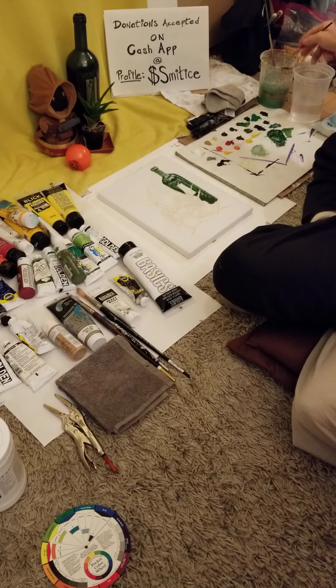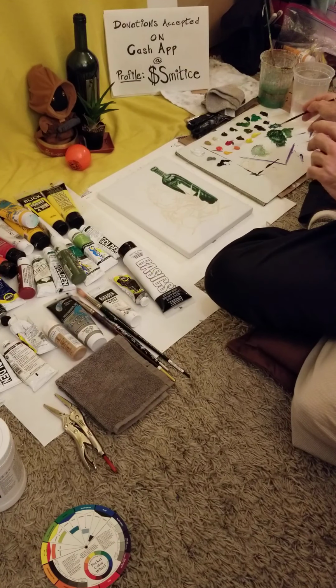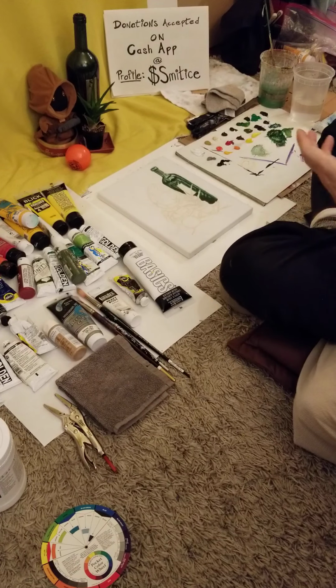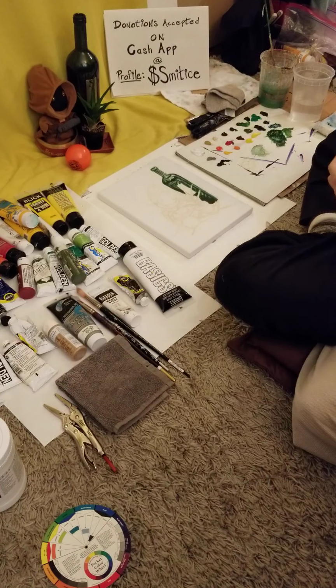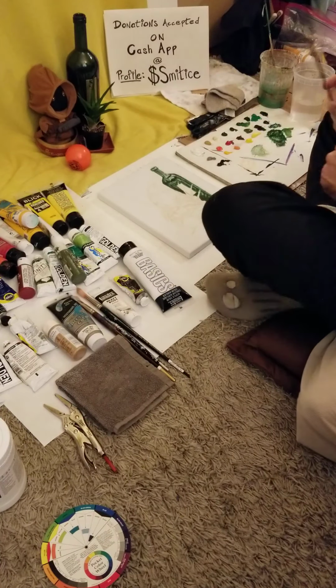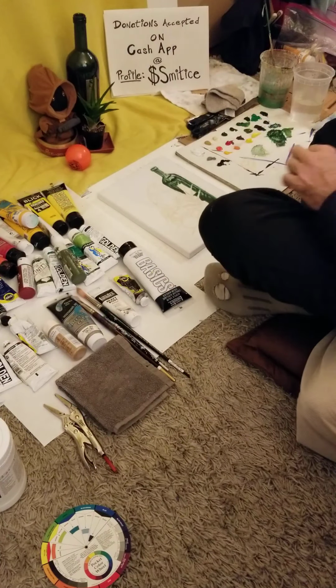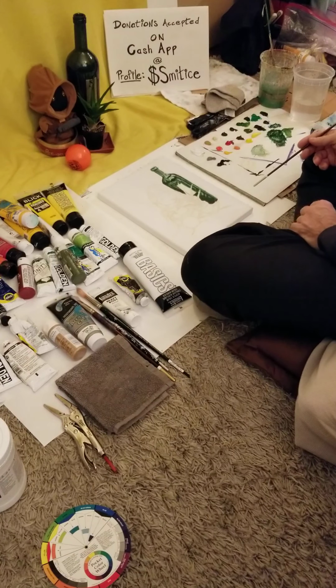Remember, if you don't know this, light reflects off of everything that it touches, right? So what you're going to have, when you look very, very closely, is you're going to see a separation of light from the object, right?